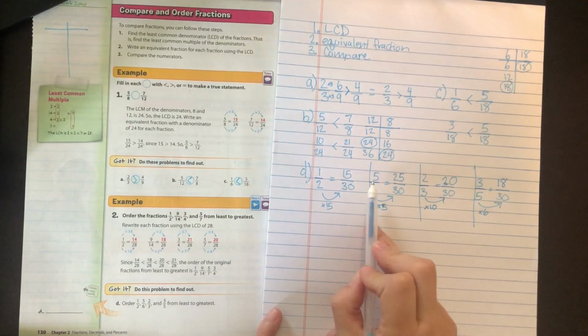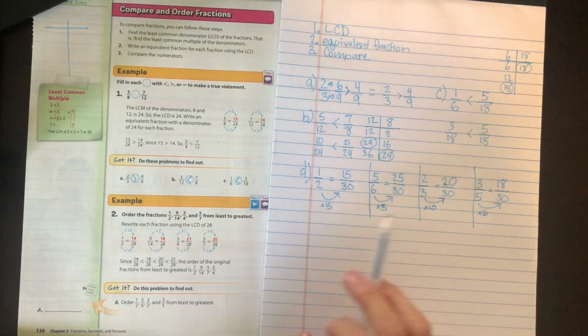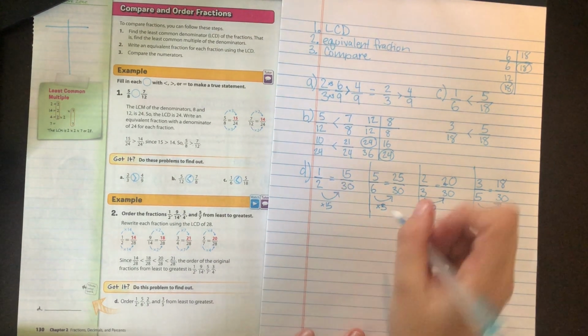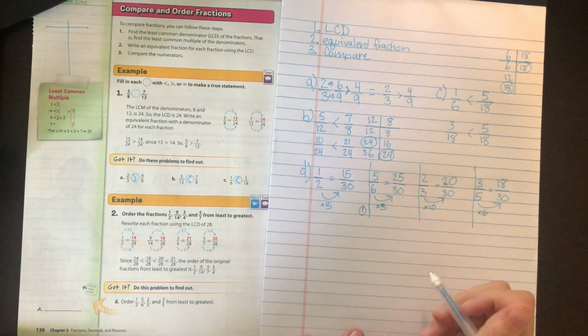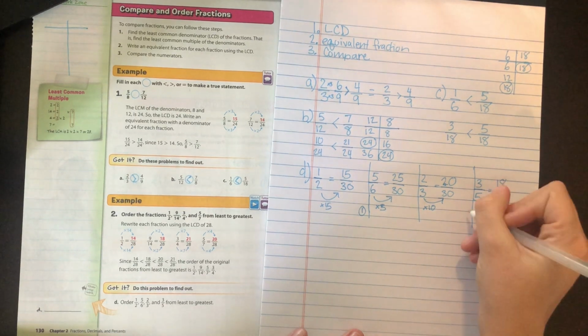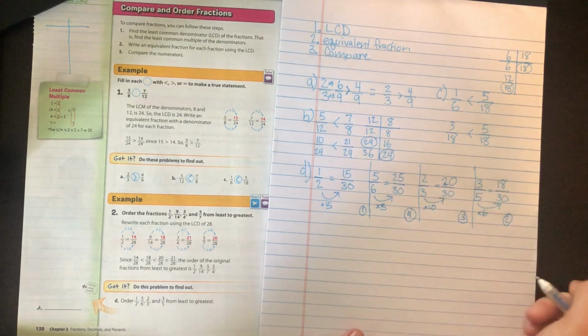So then if I compare the numerators, I'm just going to write in the bottom corners of each of these spaces the order that the numbers go in. So our smallest number is 15 over 30. Our next number is going to be 18 over 30. And then 20 over 30. And then our biggest is going to be 25 over 30.